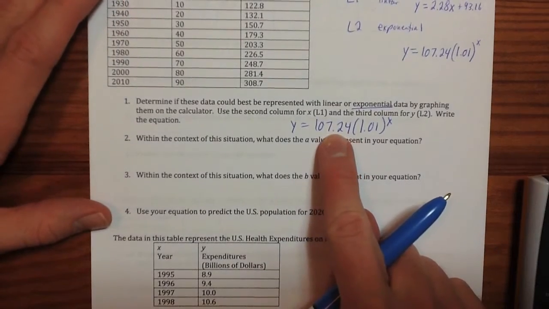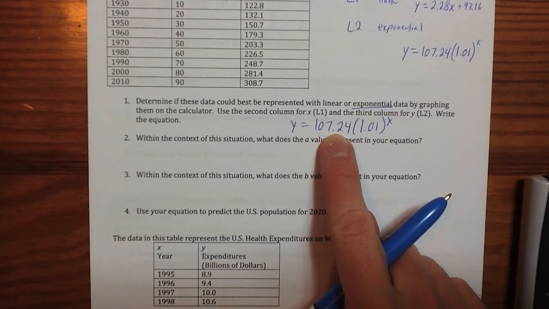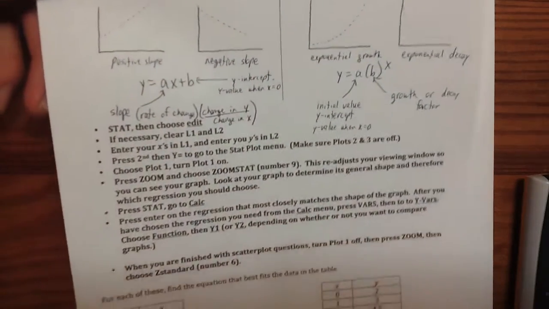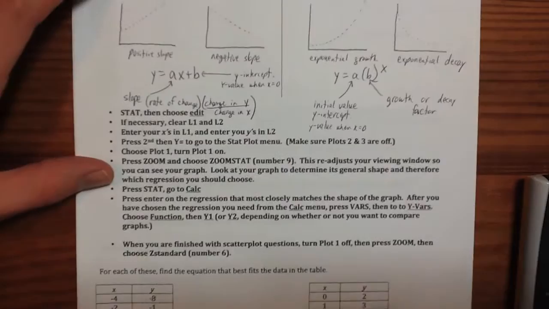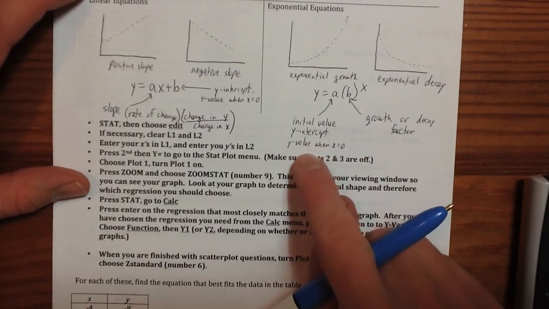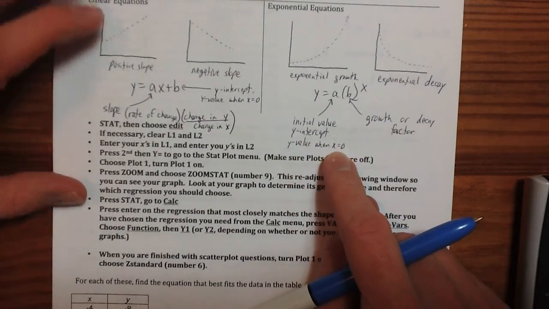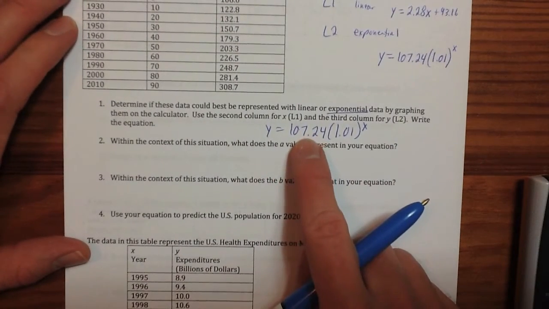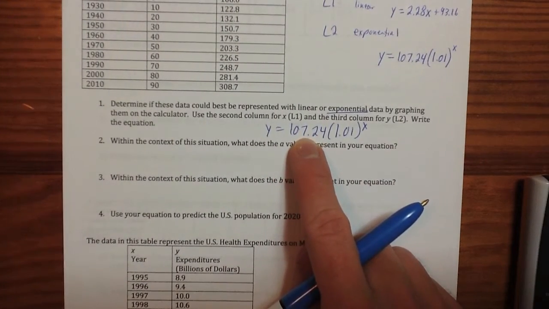Well, first of all, this is the a value, and let's slide this paper back. I'm on the first page again. Now yours is front and back, mine's not. A is the initial value. It's the y-intercept. It's the y value when x equals 0. It's the initial value, and so what it means here is I started at 107.24 million people.